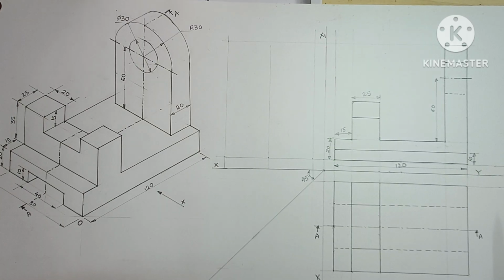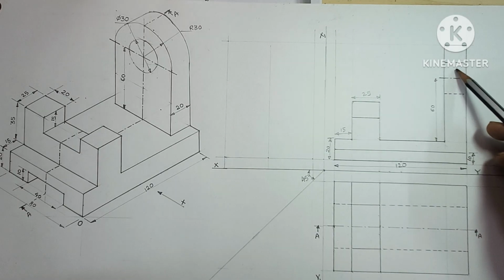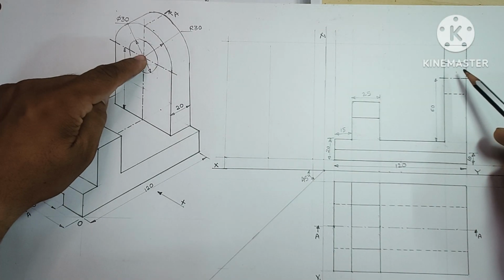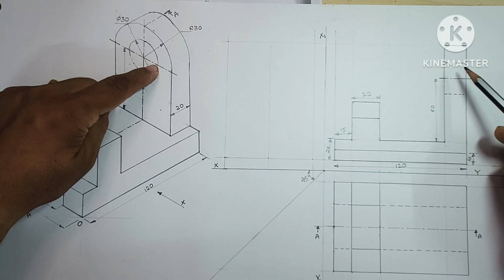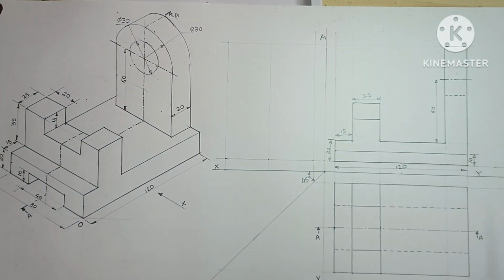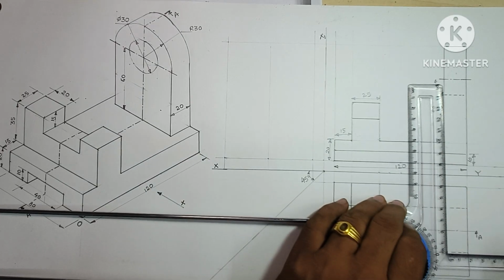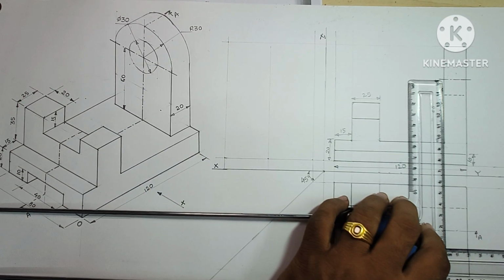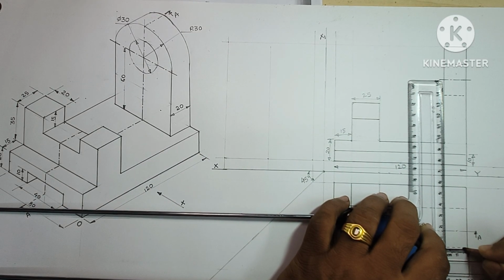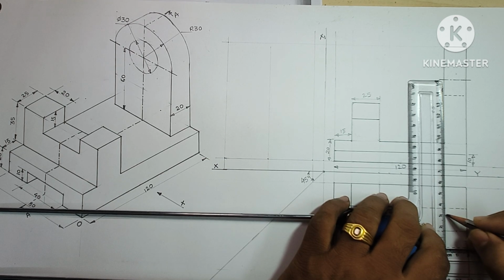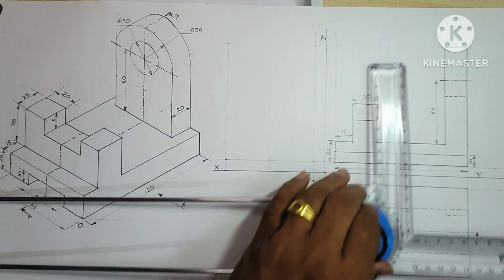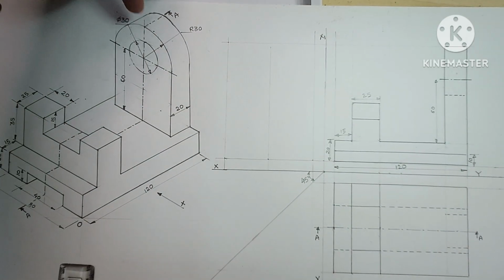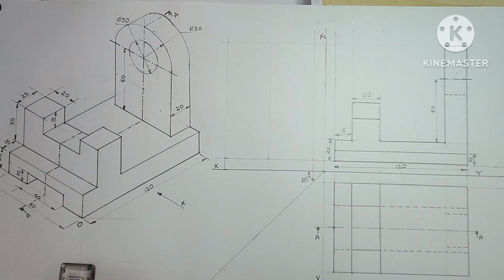Okay. Then what is remaining? The remaining portion is here. Here the circle is there. Phi is equal to 30. Means 15 millimeter to the left, 15 millimeters to the right, from this center point. This is the dotted line, which is not visible in the top view. In the top view, this circle is not visible.